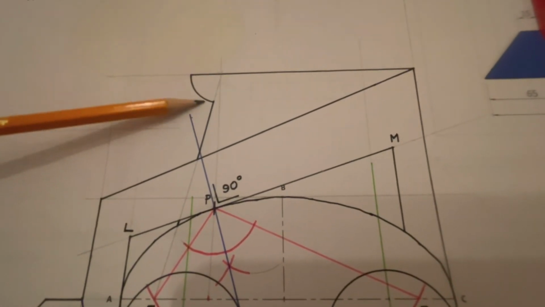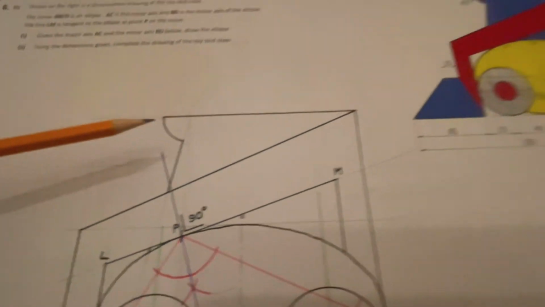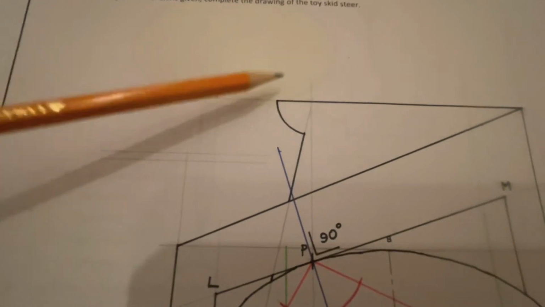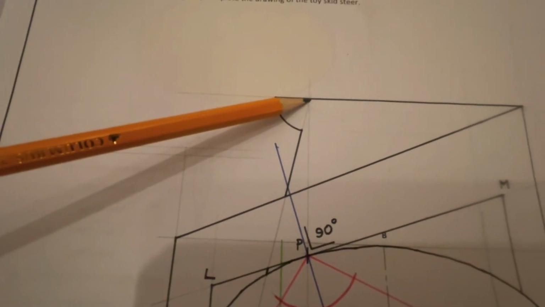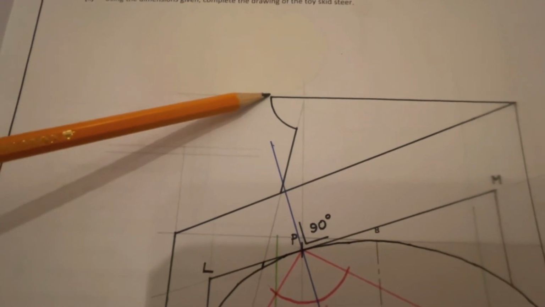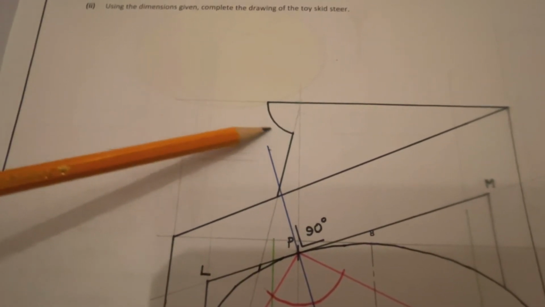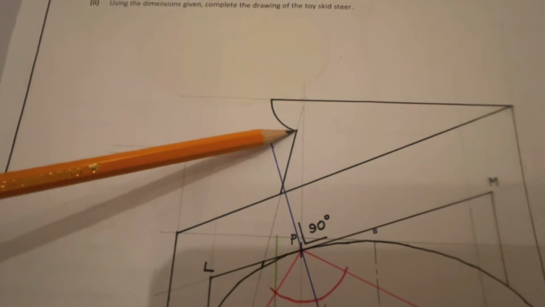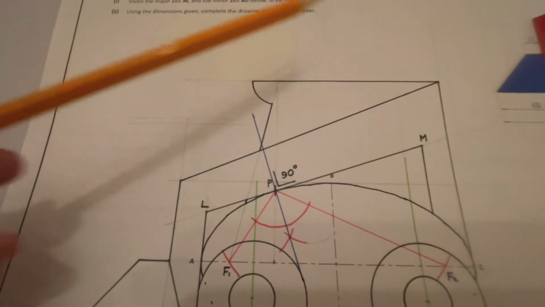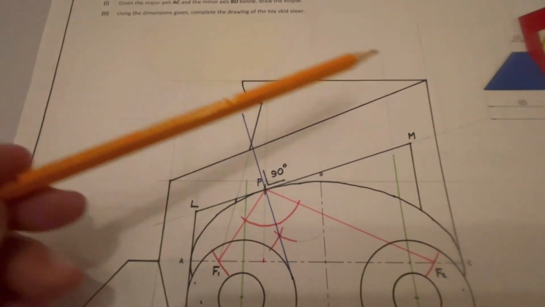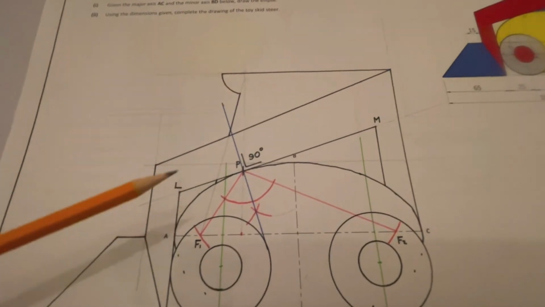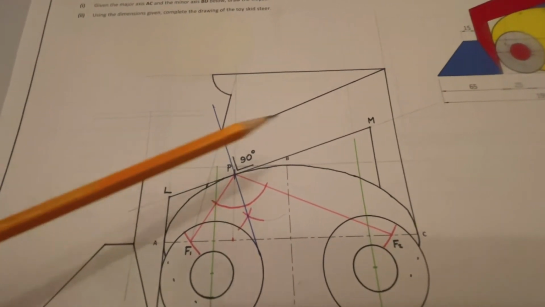This circle up here is radius 15, as you can see in the question. It says there it's radius 15. So with that point as center and setting your compass to radius 15 millimeters, we draw this quadrant or this arc until it intersects this line here at the front, and that then completes that portion of the cab. So now what we have is we have the cab drawn, and we also have these lines here.